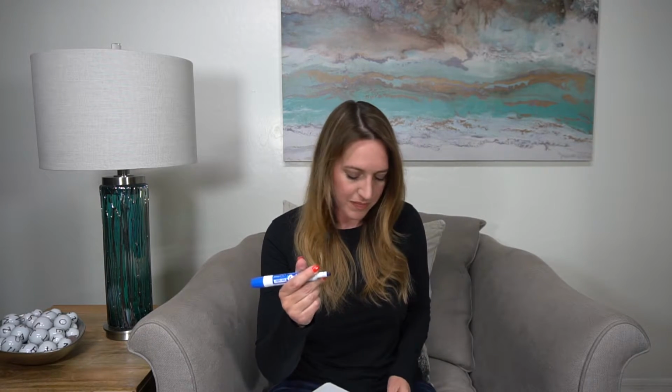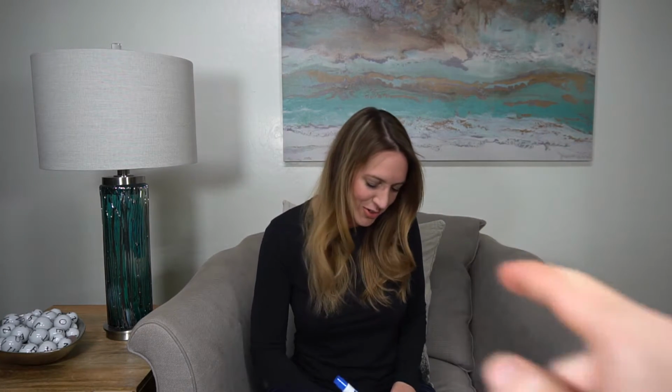The example I was going to go over is hand washing. So I'm going to write hand washing on my handy dandy whiteboard. Can you help me? What are the steps to hand washing? Number 1, let's see, turn on the water. So I'm going to write number 1, turn on water.